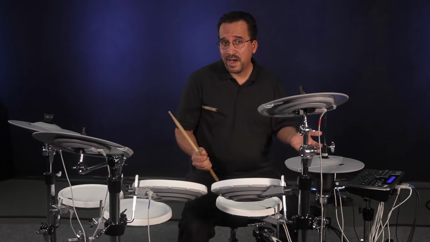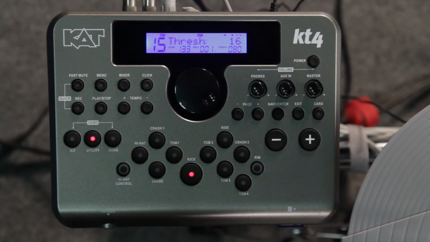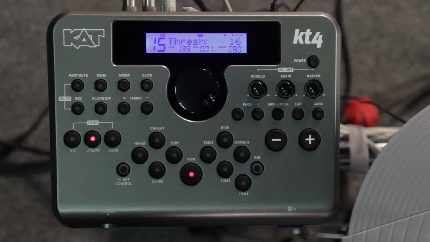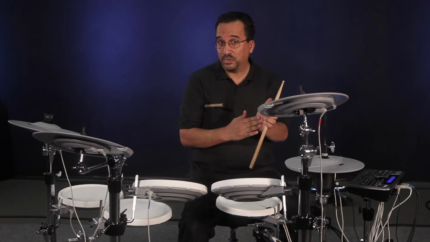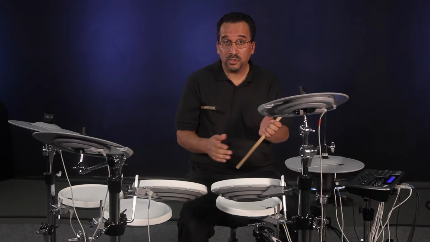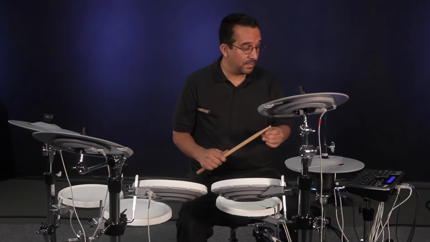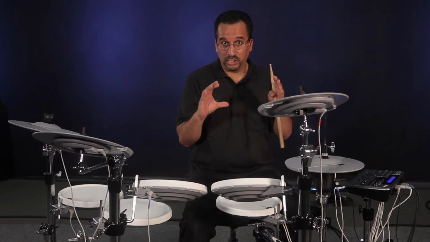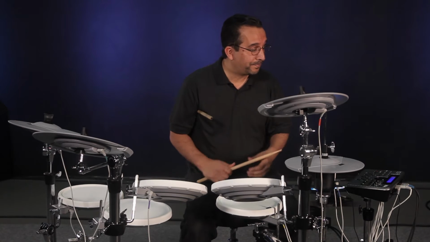Why would you want to do that? Maybe with a bass drum, you see it's set to 16. You may want to make sure you don't misfire and hit a real soft bass drum double hit. So this will help you eliminate those double hits on your bass drum. It can happen more with electronic drums because your surface is usually smaller than a big acoustic bass drum.